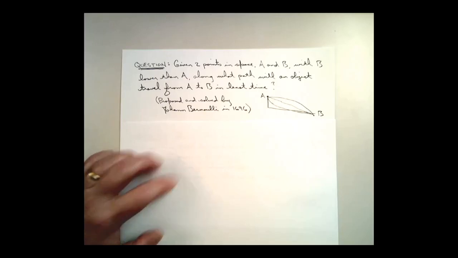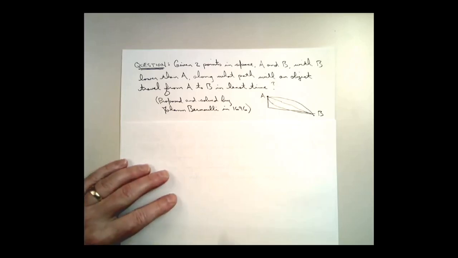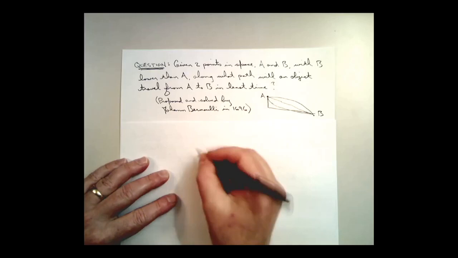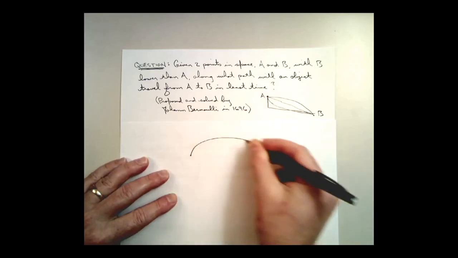Well, Bernoulli not only proposed this question in 1696, he also solved this question in 1696. Other mathematicians looked at it, Newton amongst them. I believe Newton solved it also. And it turns out that the curve that does the job is, well, obviously not the cycloid.